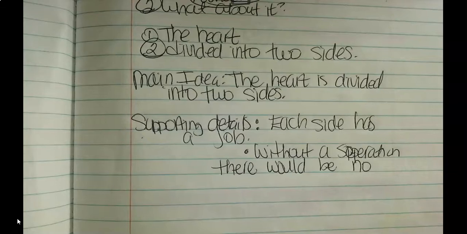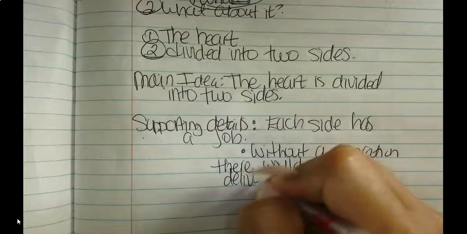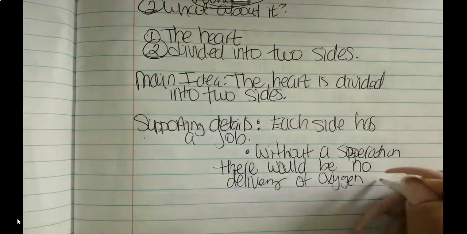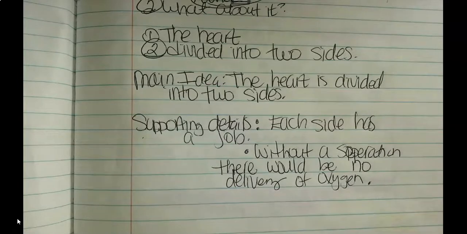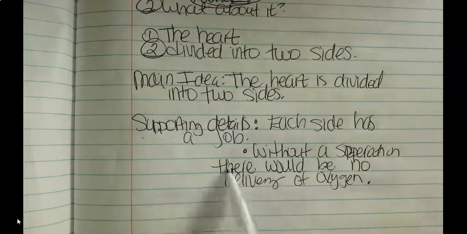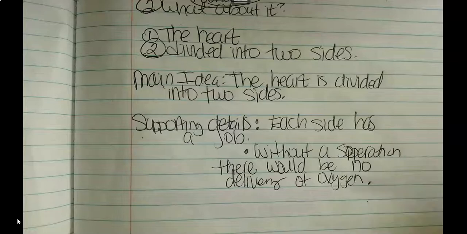Okay, so without a separation, there would be no delivery of oxygen. Because remember, they're going to get stuck there, just like in the street when there's an accident, cars can't really go through them. So you get stuck in traffic. So that's what would happen. Without a separation, there would be no delivery of oxygen because they would be all crushed there.